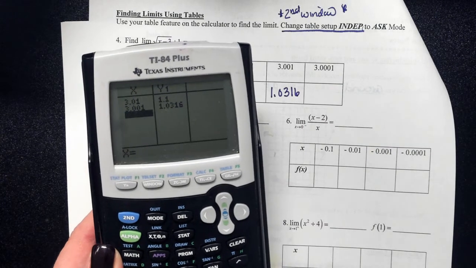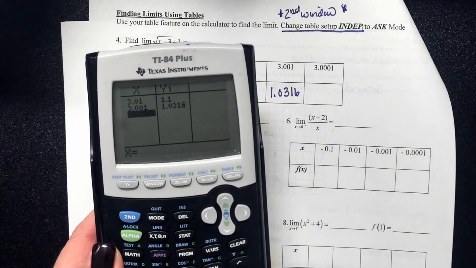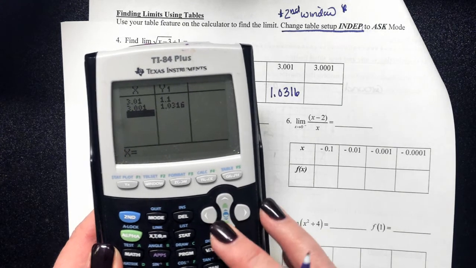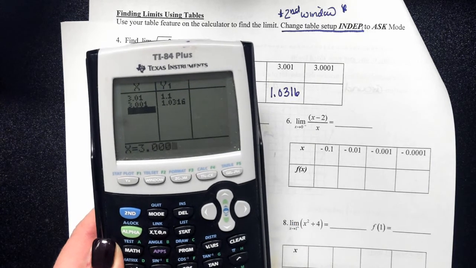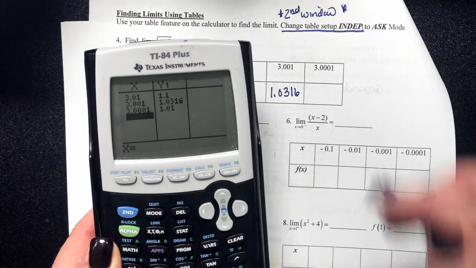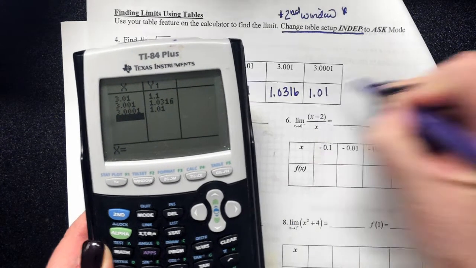My calculator's not giving me it's like really close to it, but it's not the exact one. Okay, let me take a look at it in a second. Then I type in 3.0001. I end up with 1.01.